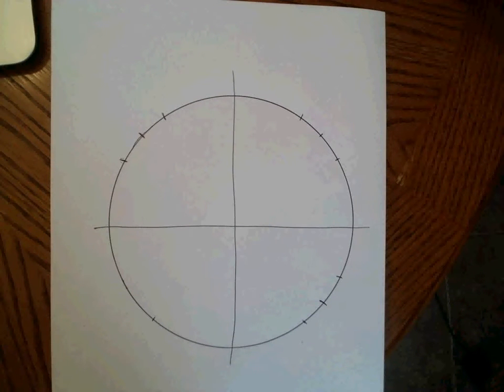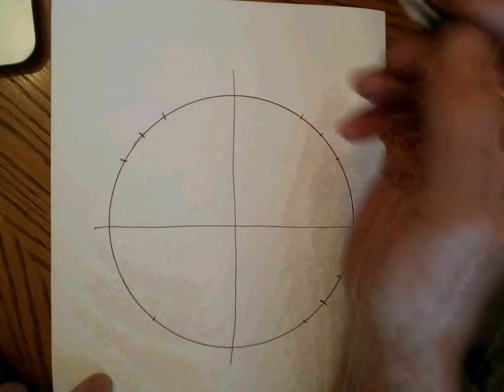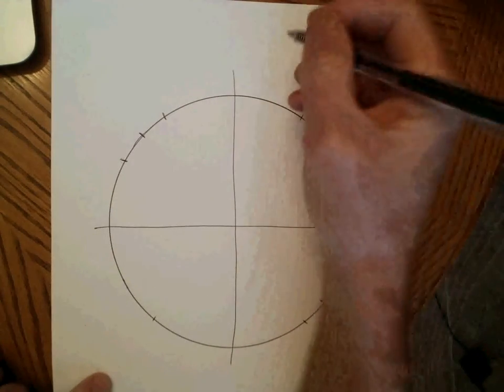Let's do a quick unit circle review. That's what your quiz is going to be on today, what you've learned so far. Okay. First thing, you remember the unit circle, the definition.